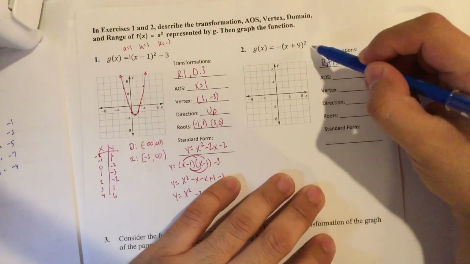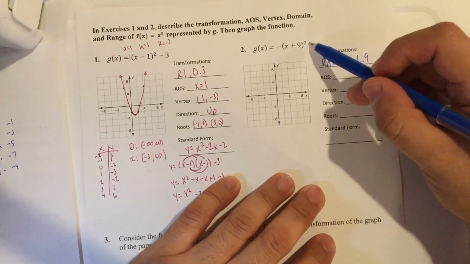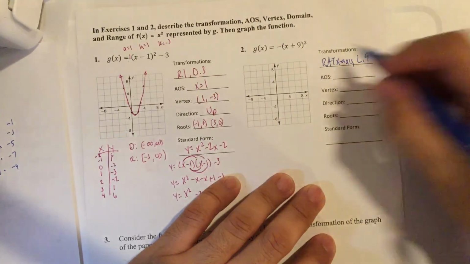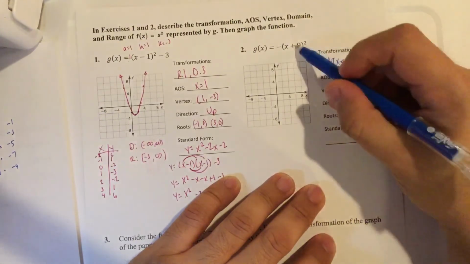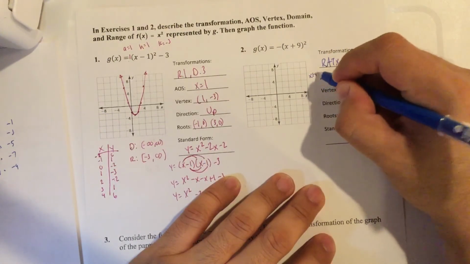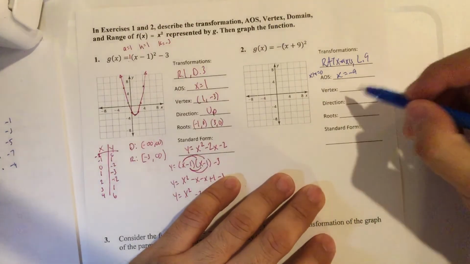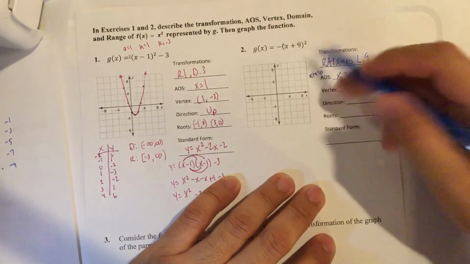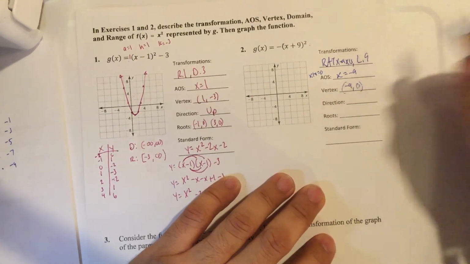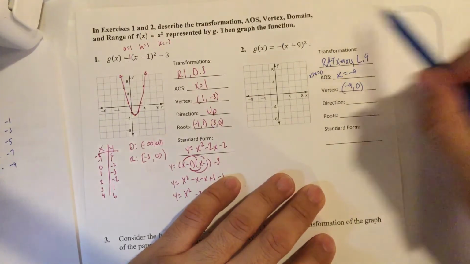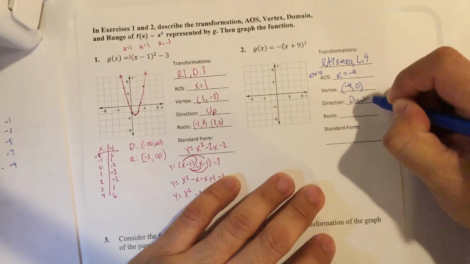Now, you'll notice there is no k, right? So there is no plus some number or minus some number, so it would just be positive 0, right? So the axis of symmetry, opposite of that is negative, or x is equal to -9. And pretty much you could take x plus 9, set it equal to 0, and you would subtract 9, and that's how you get x equals -9. Then we do the vertex, so opposite of that is -9, comma k, there's no k value, so it's 0. So -9, 0 is your vertex. The direction, A is negative, so now it faces down.